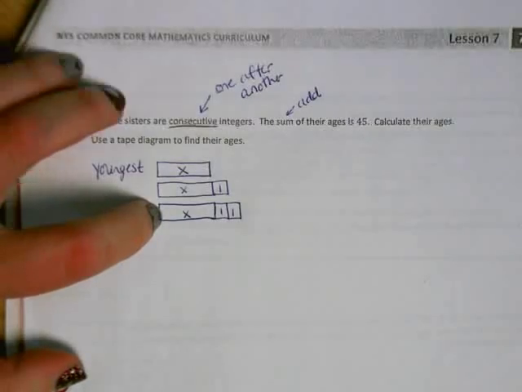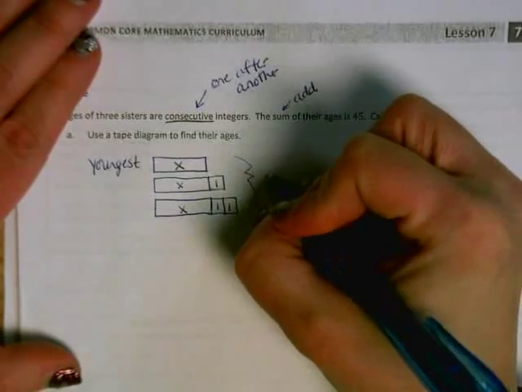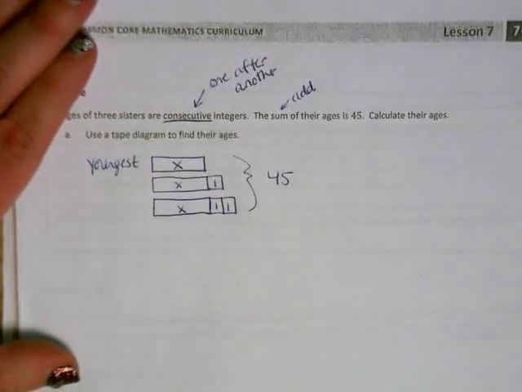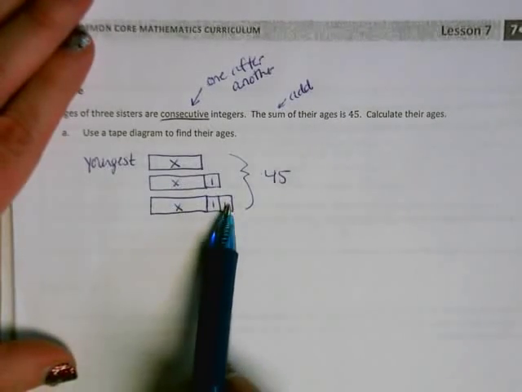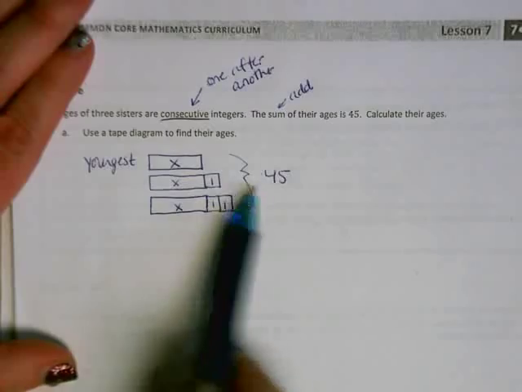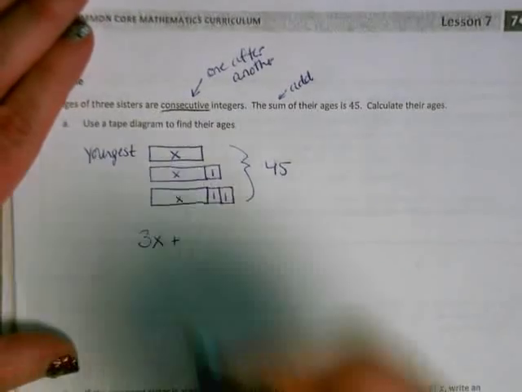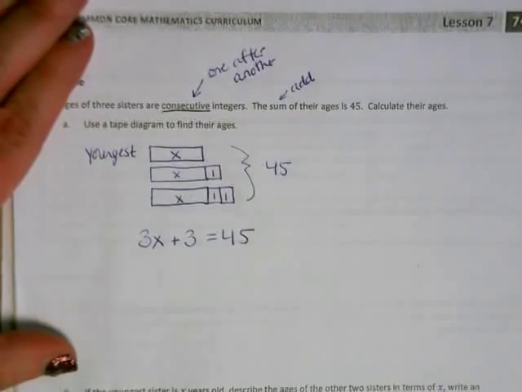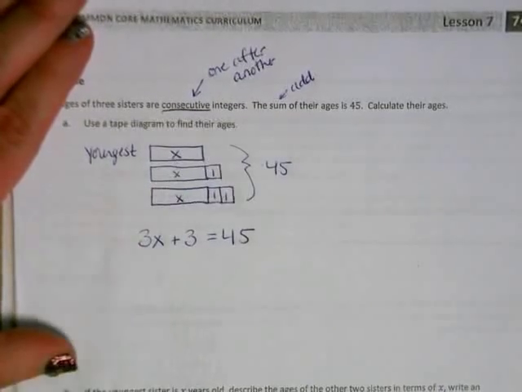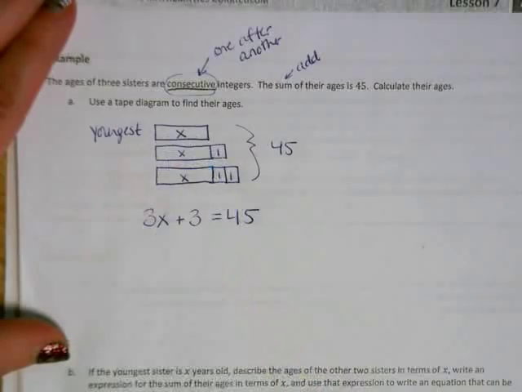So if we wanted to say all of these sisters added together, their sum is 45, can we write an equation now using x's and 1's for this? We've got x plus x plus 1 plus x plus 1 plus 1 has to equal 45. So how many x's do we have? We have 3 x's. And how many 1's do we have? 3. 3 x's plus 3 equals 45. So that's a good visual way of figuring out any problem that has to do with these consecutive numbers. You can visualize it using a tape diagram and keep adding to it for the next biggest number.